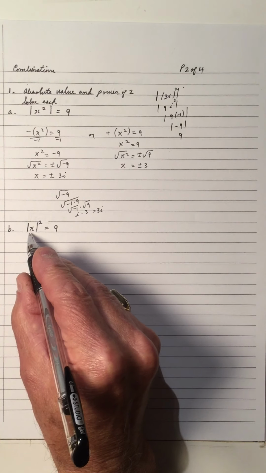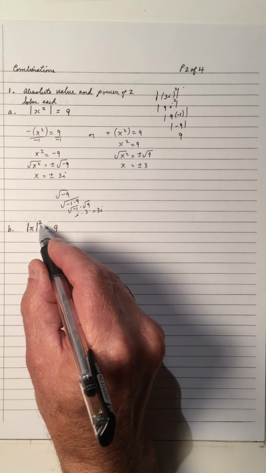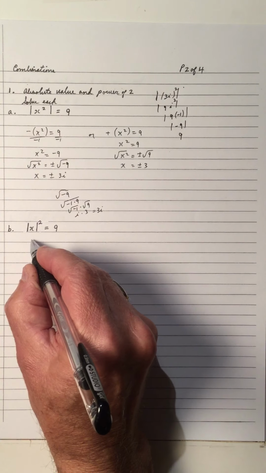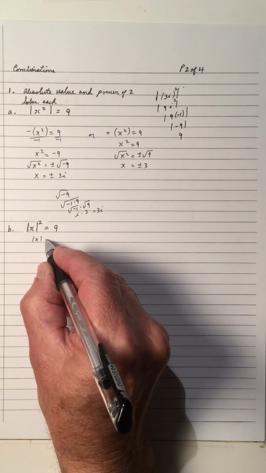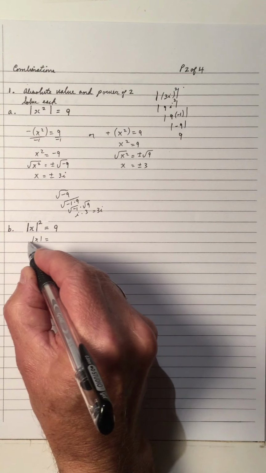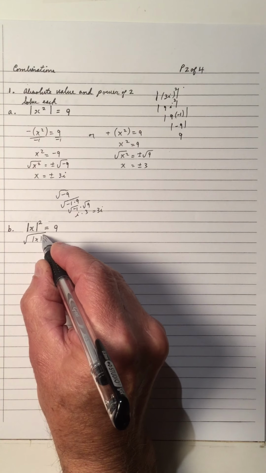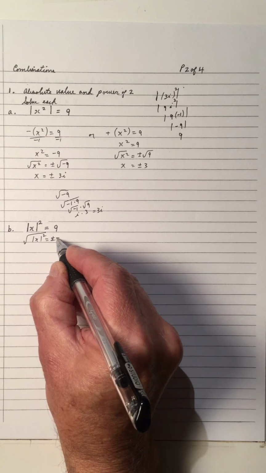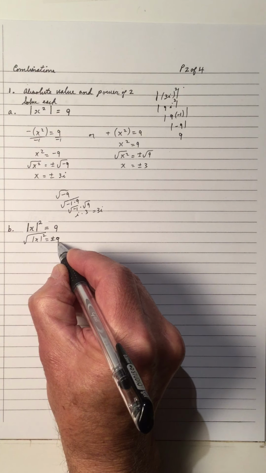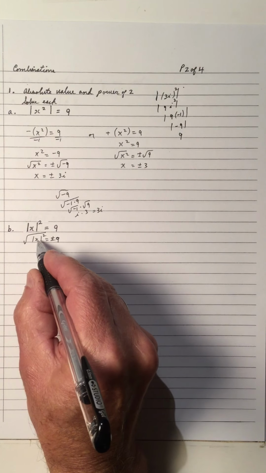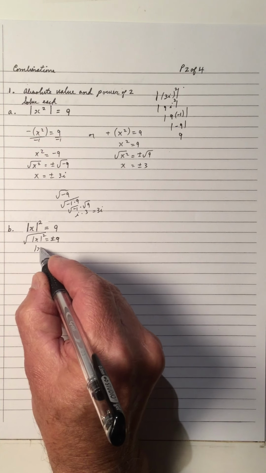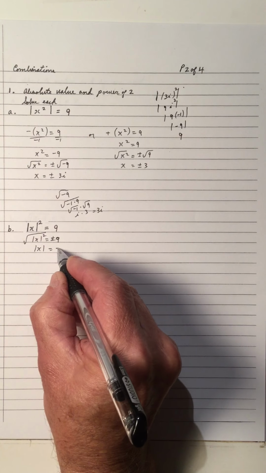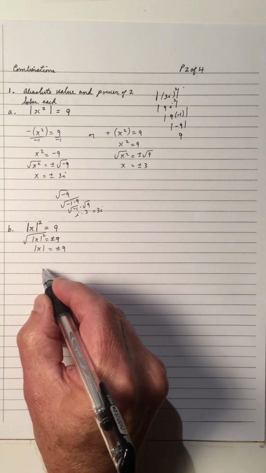Now we have the absolute value of x all squared is 9. So that means the absolute value of x is equal to the square root of that, plus or minus 9.